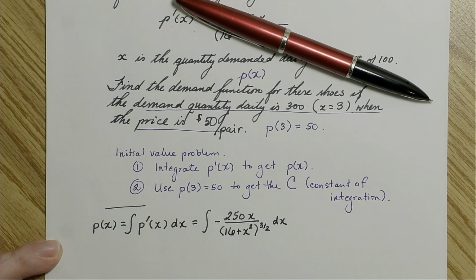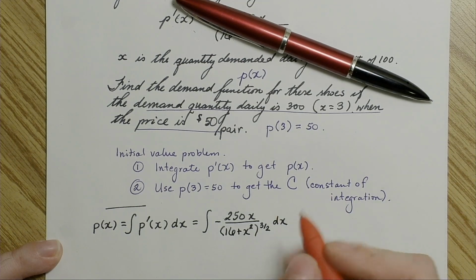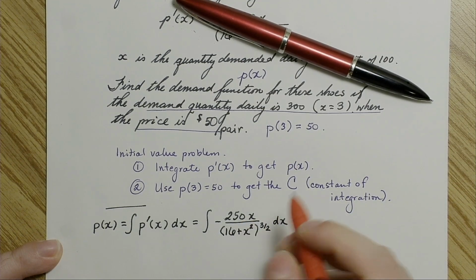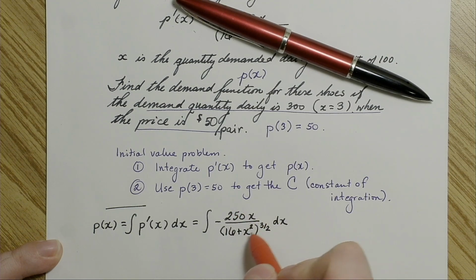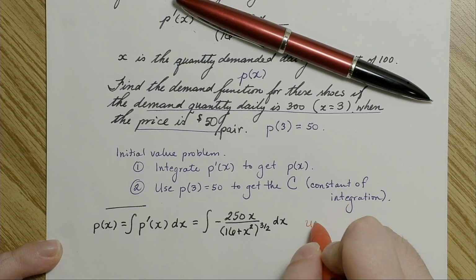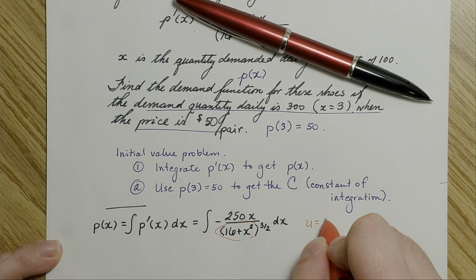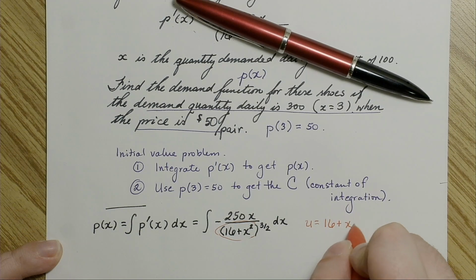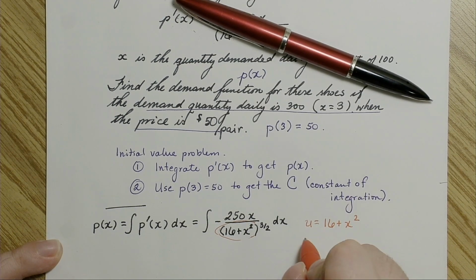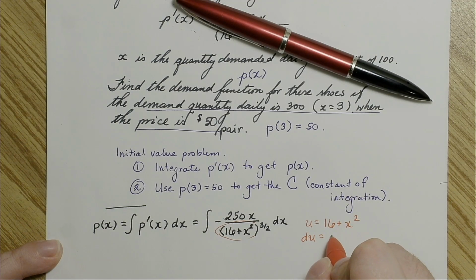Maybe let's use red. So what I kind of look at is, yeah, this is kind of gross. This is grosser. So you will set this part right here to be our u. So that's 16 plus x squared, just that. And then if I take the derivative of that, I get 2x dx.